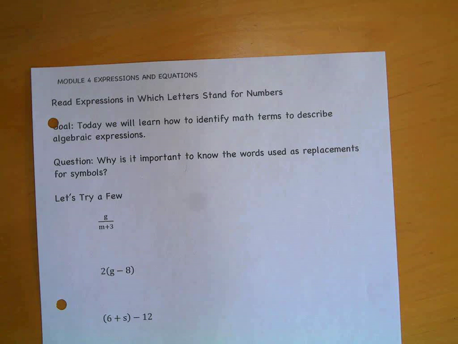Our goal for today: we will learn how to identify math terms to describe algebraic expressions. The question that I want you to be thinking about is, why is it important to know the words used as replacements for symbols?